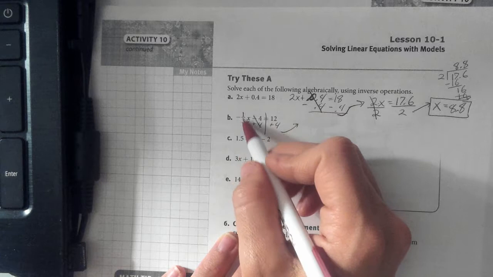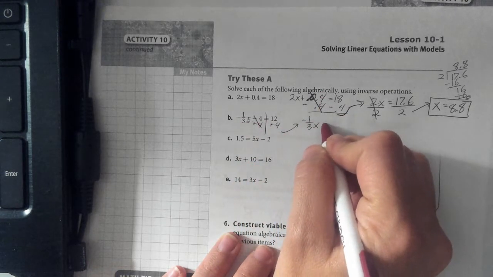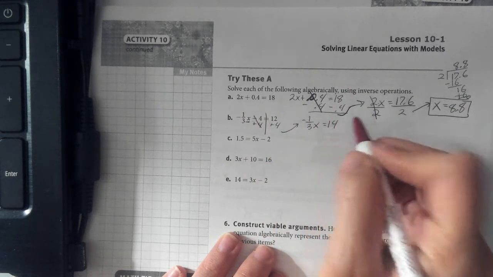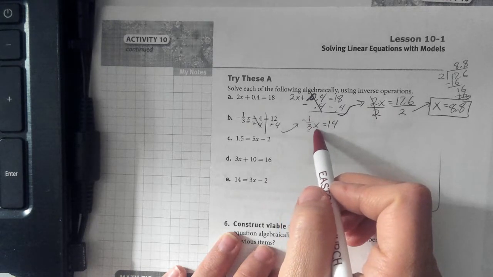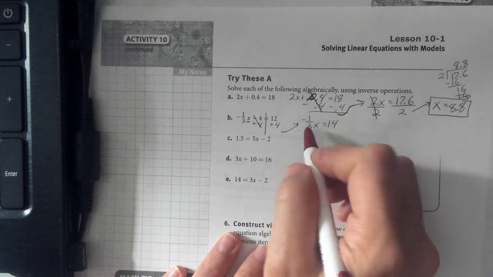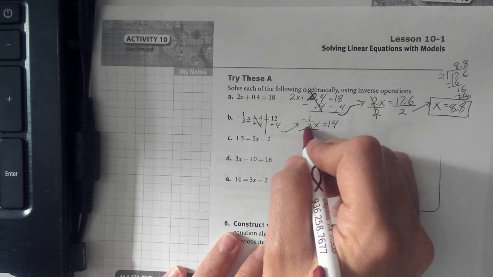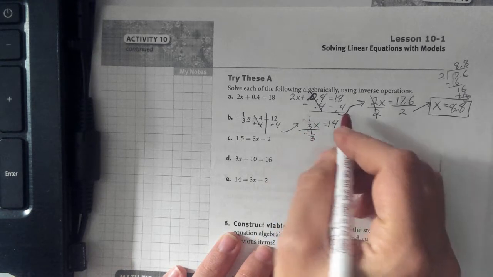I'll get negative 1/3 x left over, equal to 12 plus 4, which is going to be 14. And then, if I have negative 1/3 bags, and I have 14 cubes, I still have to divide evenly among the bags, so I'm dividing by this number because I want to get x by itself. So the opposite of multiplying is dividing. So we're doing divide by negative 1/3.